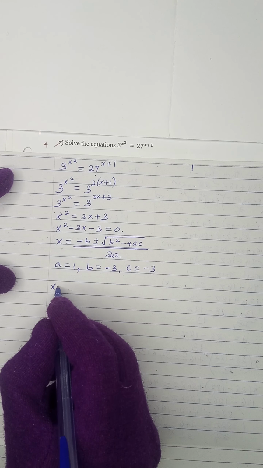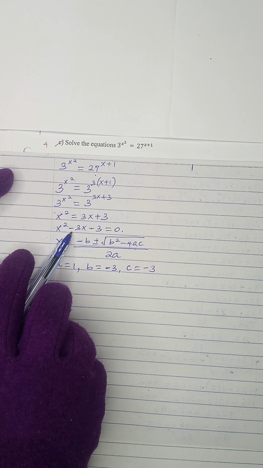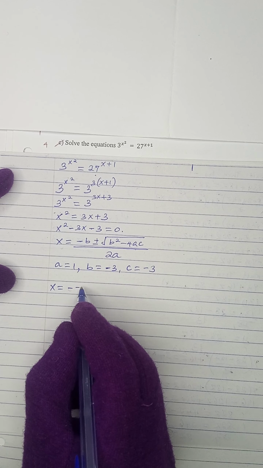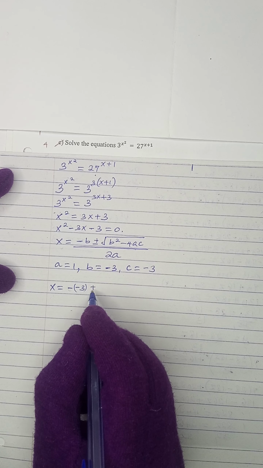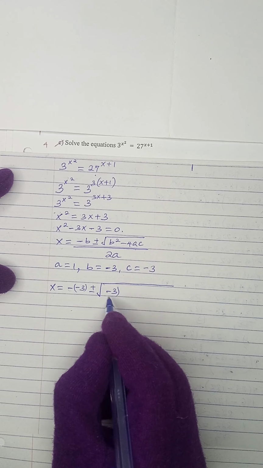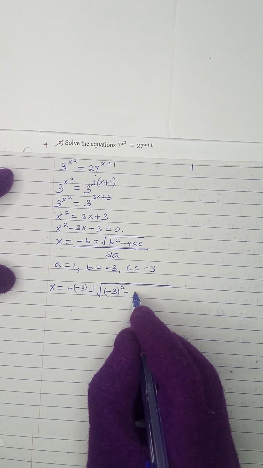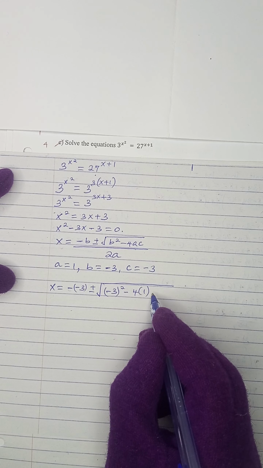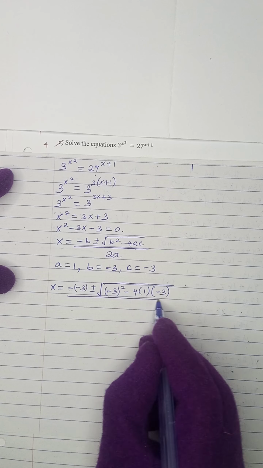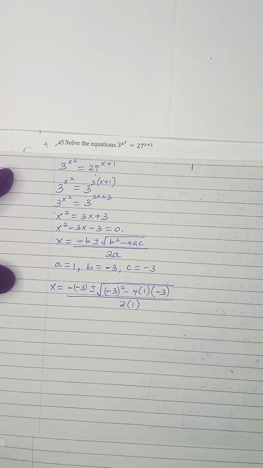So we'll have x being equal to negative b, but it's negative 3. So negative of negative 3 plus or minus the square root of b squared, which is negative 3 squared, minus 4 times a times c, our c is negative 3, all over 2a, our a is 1.